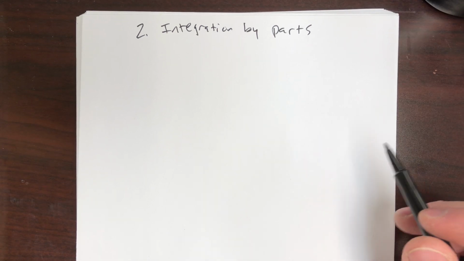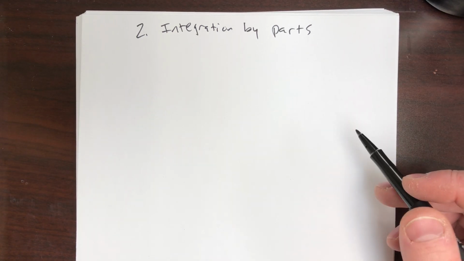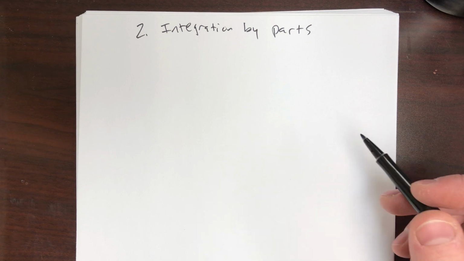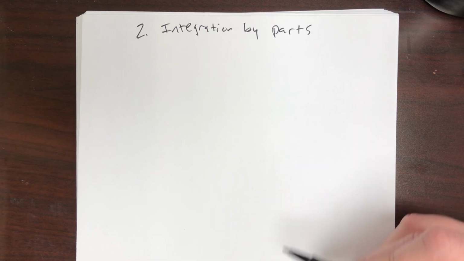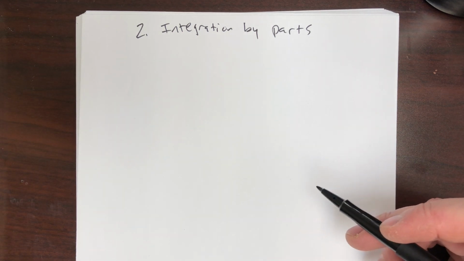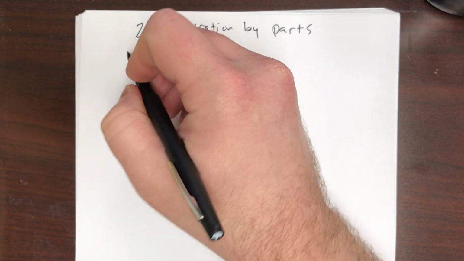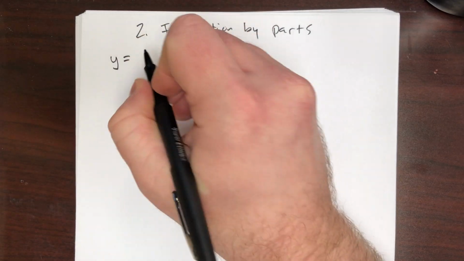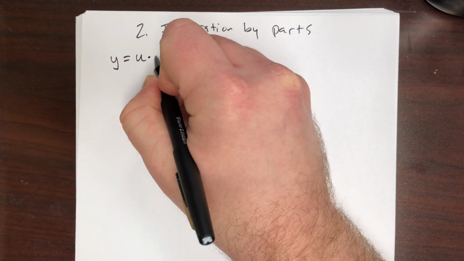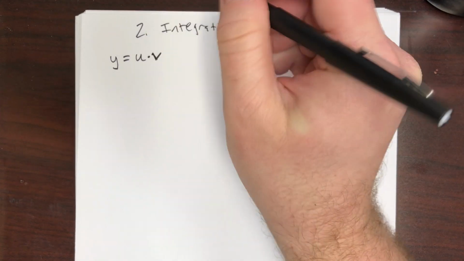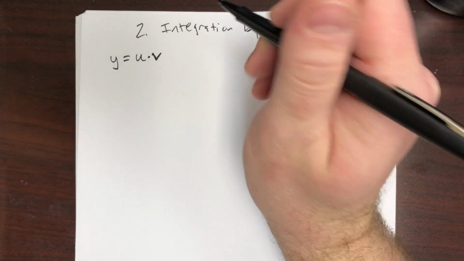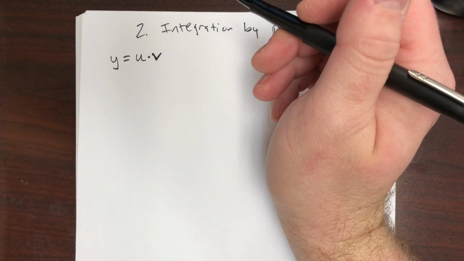So I'm just going to go through and do a quick proof of this, because I wish I did more of these. You don't need to understand this proof to understand the product rule. I could just tell you what it is and you would be able to use it. But let's say that y is u times v. Two different differentiable functions multiplied together.